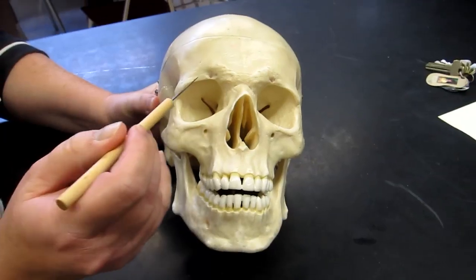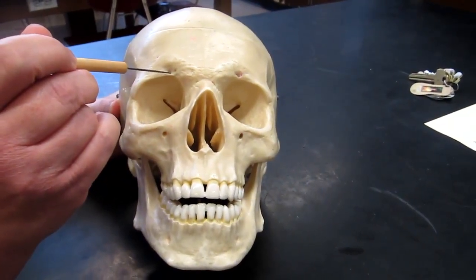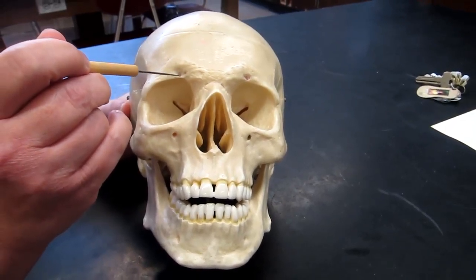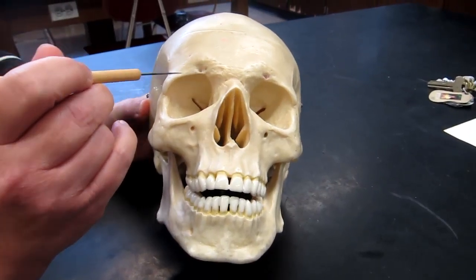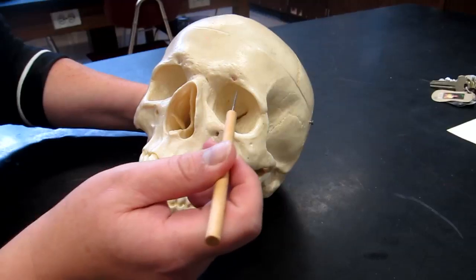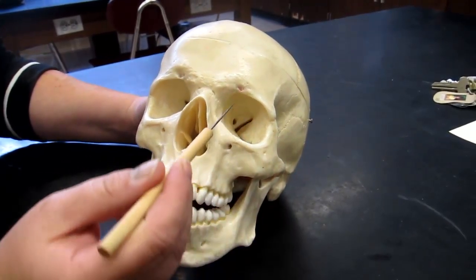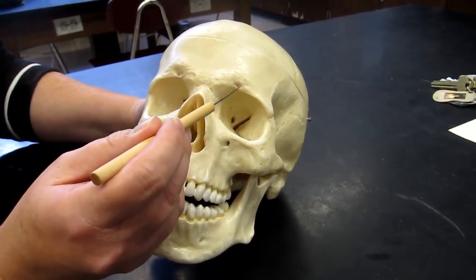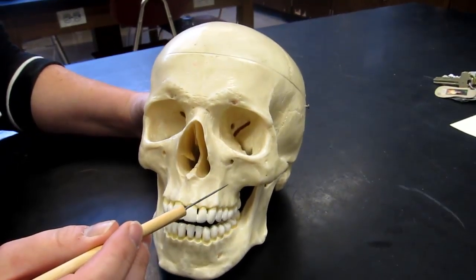And if we look here, superior to the orbit, there's a little tiny opening, and this is the supraorbital foramen. Okay, and it is actually a foramen on this skull. Some of the skulls, it's a foramen on this side as well. Some of the skulls, remember, it will just be an indentation, and if it's an indentation, that's when you use the second term, the notch, to describe it.